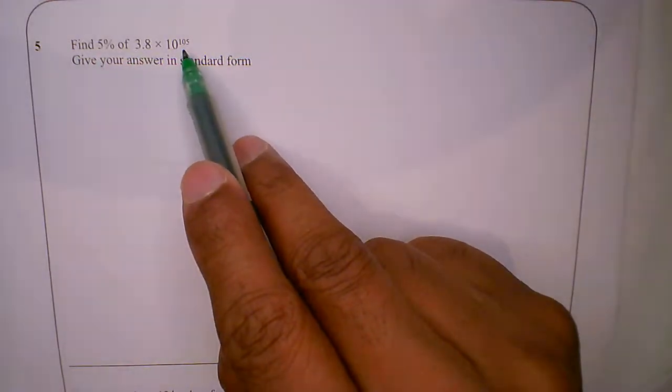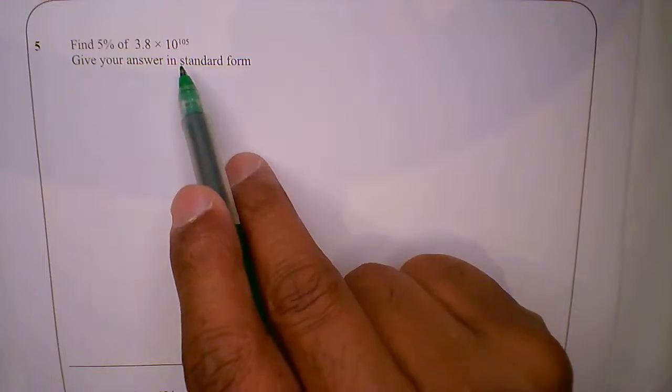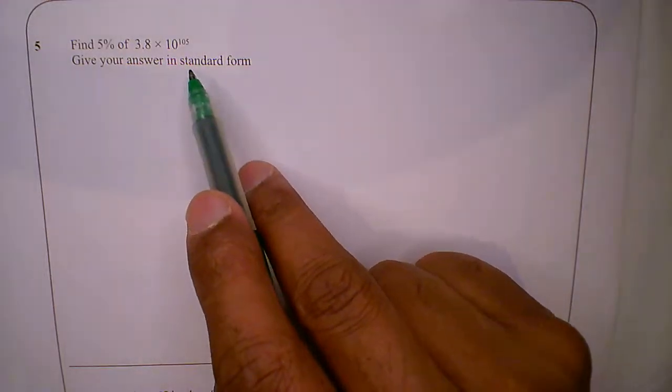Okay, question 5. If you need more time, press pause for the answer. Question 5, it says, find 5% of 3.8 times 10 to the power 105. Give your answer in standard form.